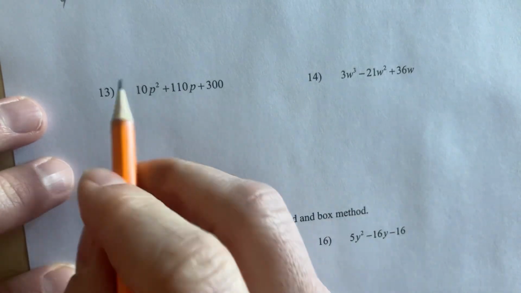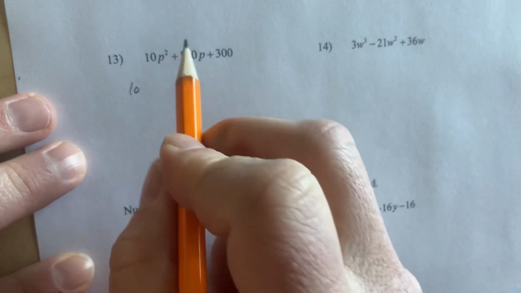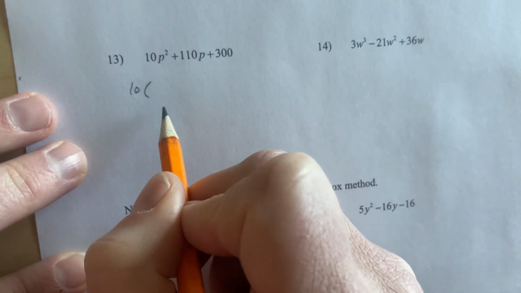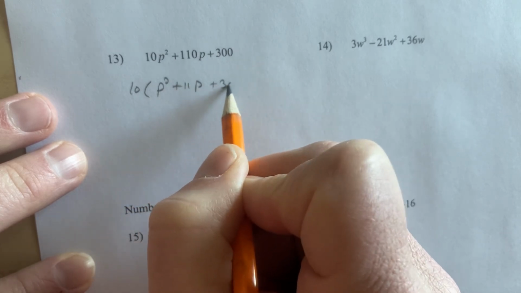This one, I can divide all of those by 10. So I'm going to do that. And no, I can't pull a variable out. So we're just going to divide by 10. That'll give us p squared plus 11p plus 30.